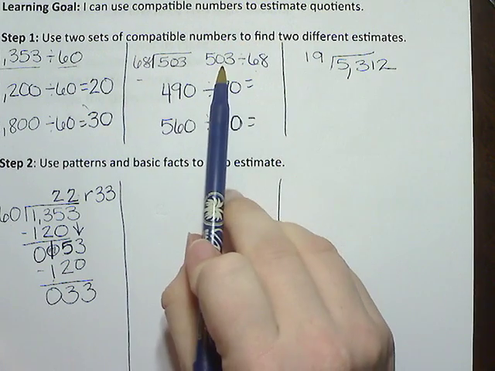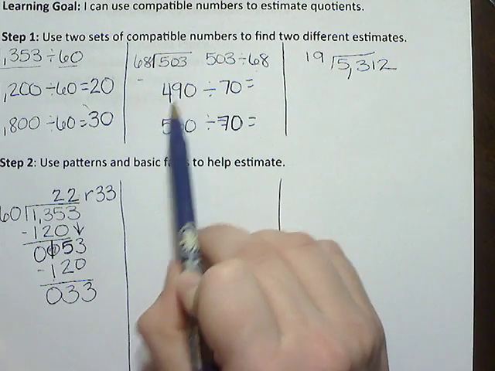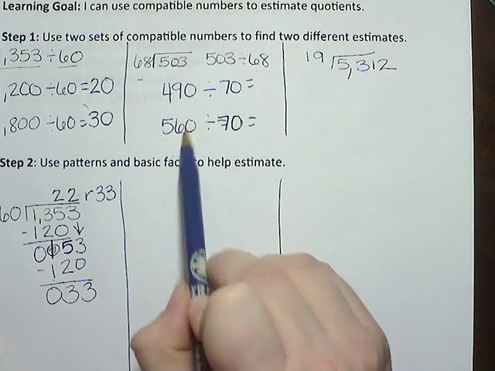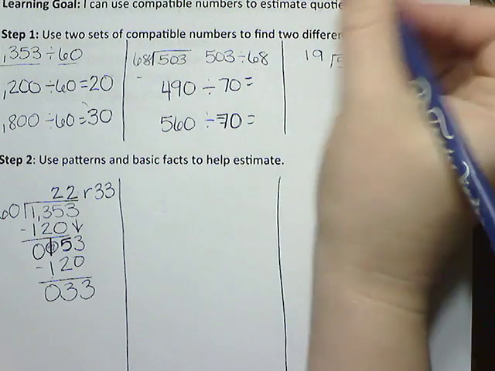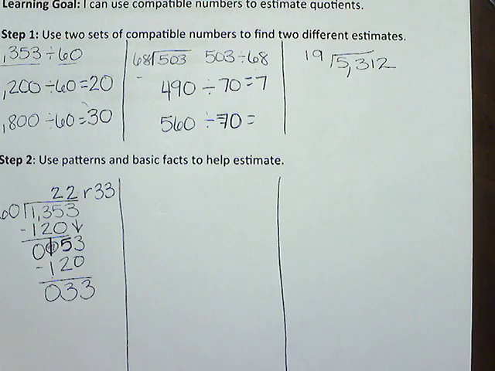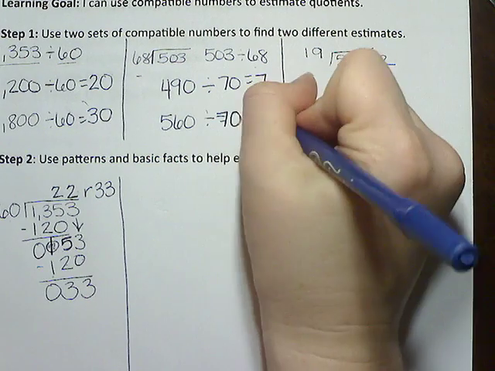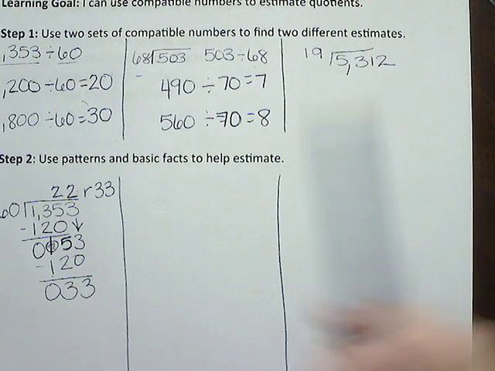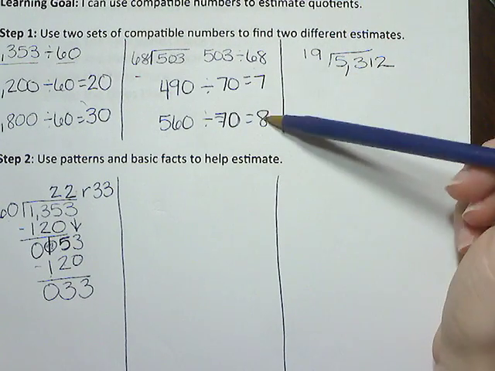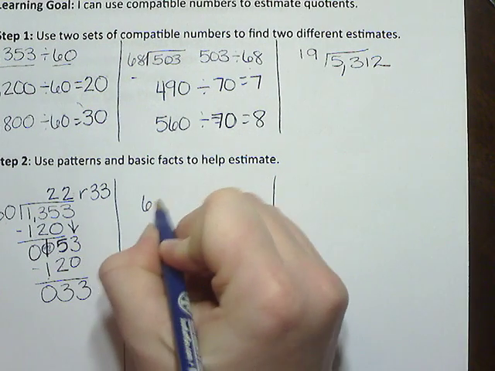So what I have done is I've made compatible numbers. I've rounded my hundreds place down to a number that 7 is compatible with and up to the next number that 7 is compatible with. So as we said, 7 went into 49 7 times. So 70 will go into 490 7 times. And 7 went into 56 8 times. So 70 will go into 560 8 times. So if I were to divide this out, my answer, my quotient, would be in between 7 and 8. So let's go ahead and give that a try.